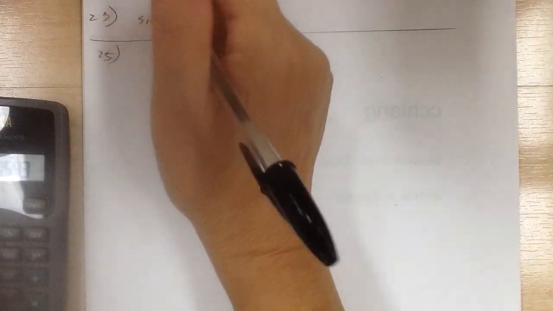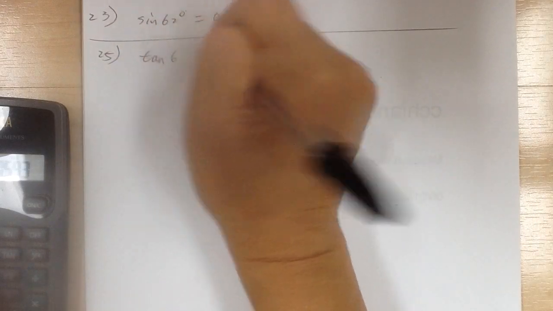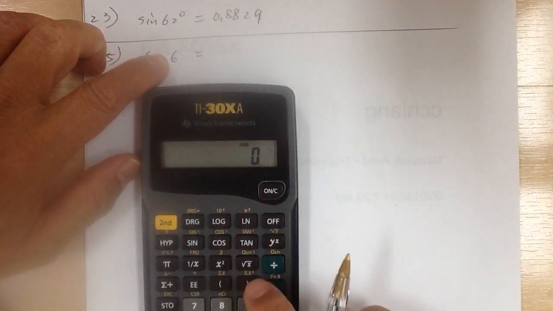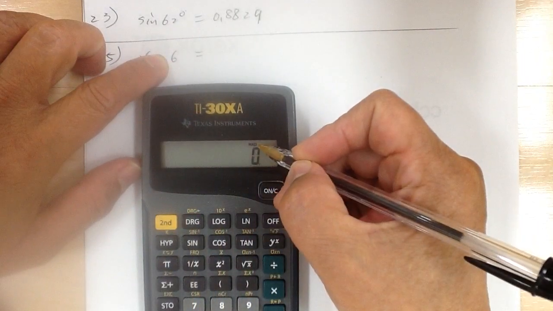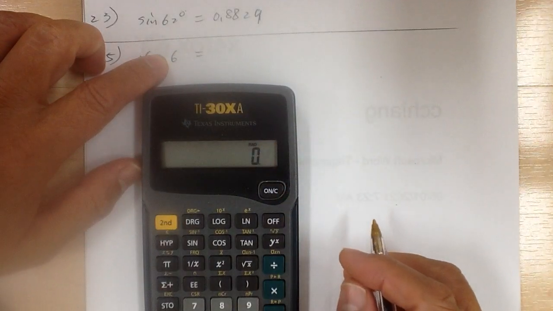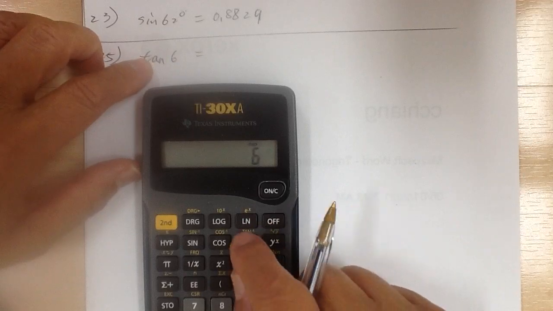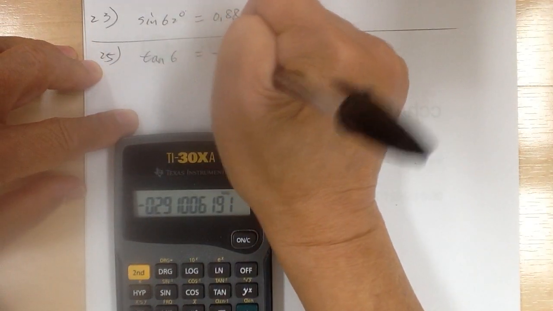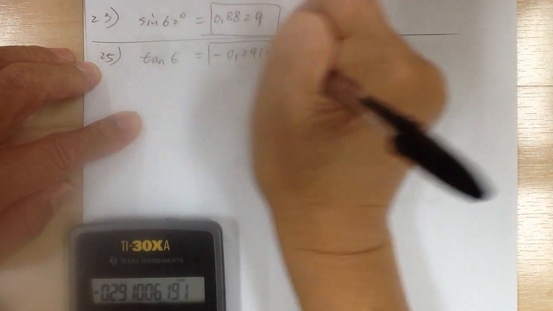Okay, next one, 25, tangent of 6 radians. Now this is in radians, so you have to make sure your calculator is in the radian mode. It says RAD, so that's radian mode. So you go 6 tangent of that, and you get negative 0.2910. So make sure you're in the correct mode.